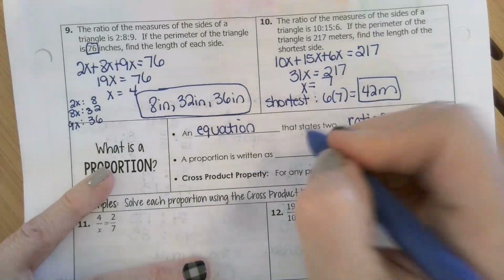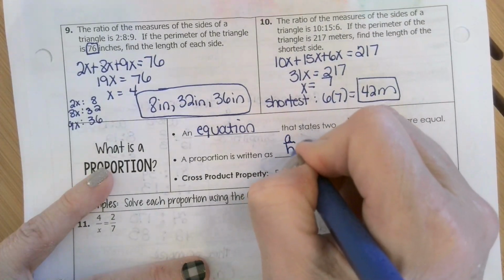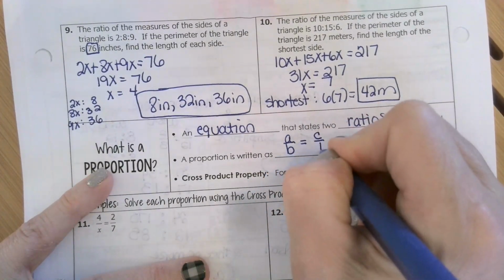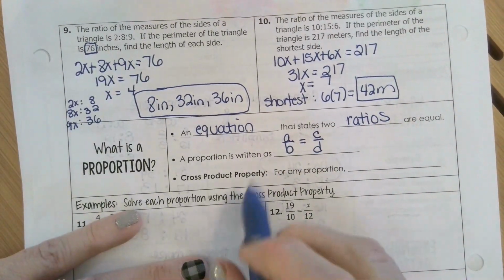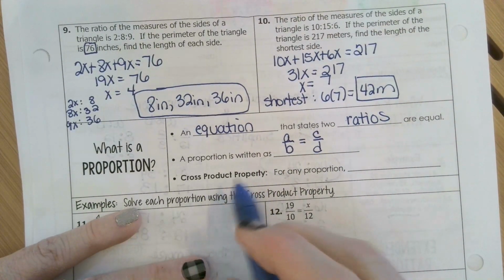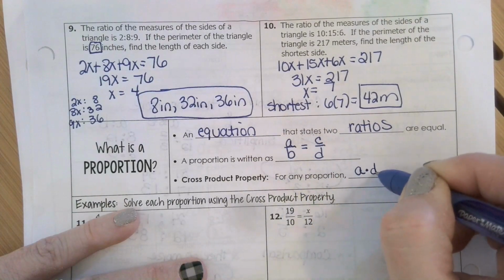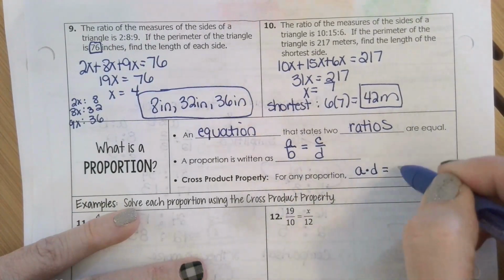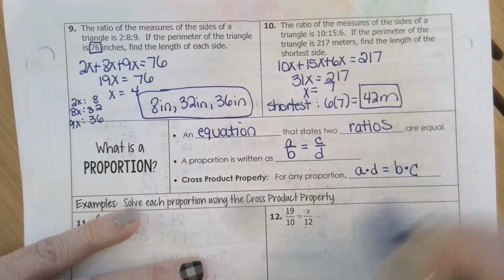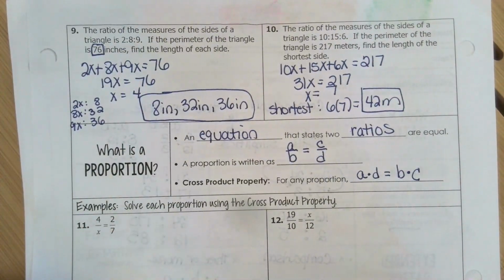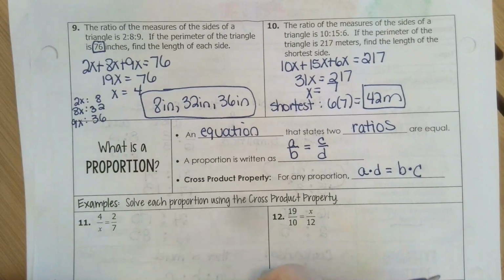A proportion is written as A over B equals C over D. To solve the proportion, we will cross multiply, which means we multiply the A and the D, and that will equal the B times the C. And then, of course, it's just going to be simple algebra. I'm not doing all of these, I'm only going to do a couple of them.